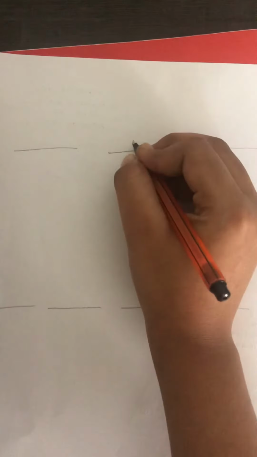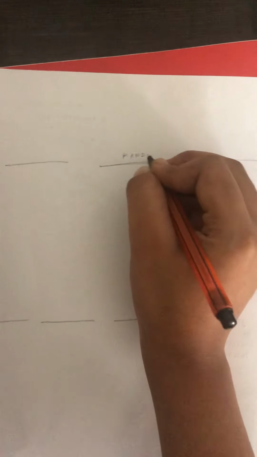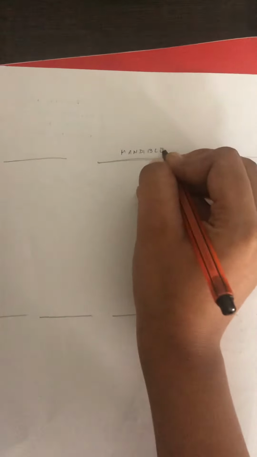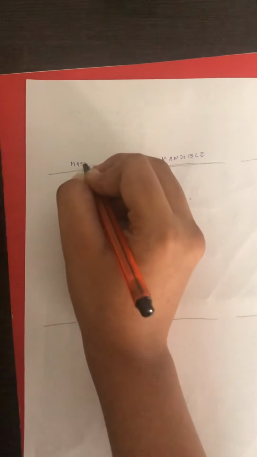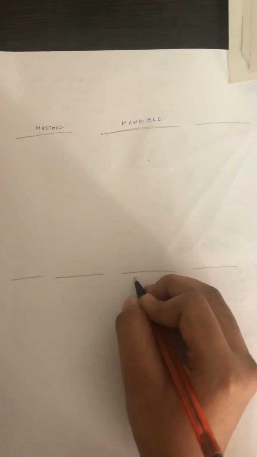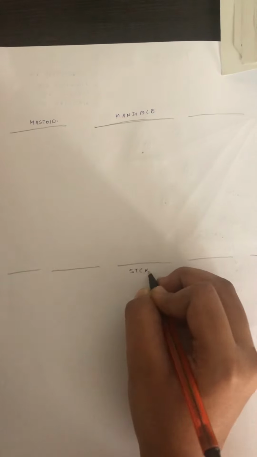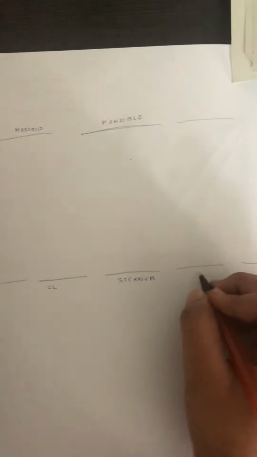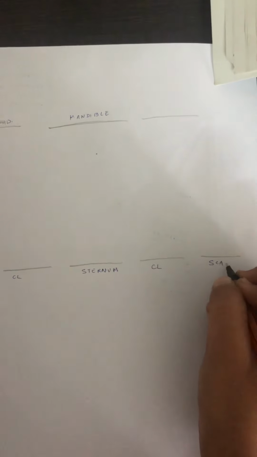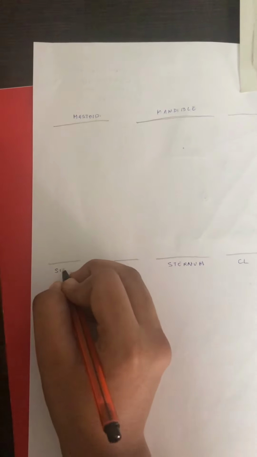Okay, I'll just write it down. This is the mandible, mastoid, and this is the sternum, and clavicle, and scapula. This is scapula as well.